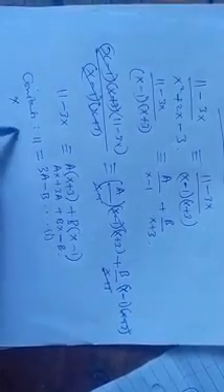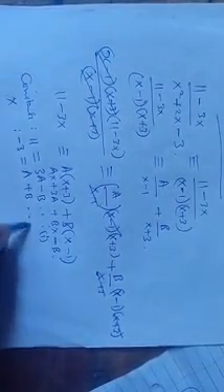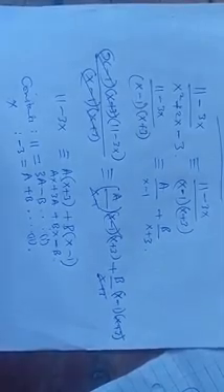Then we have x values. Values with x on the left hand side, we have negative 3 equal to a, because there is ax here, then plus b, because there is bx here. This gives us equation 2. So now we have two equations to solve to get the values of a and b.